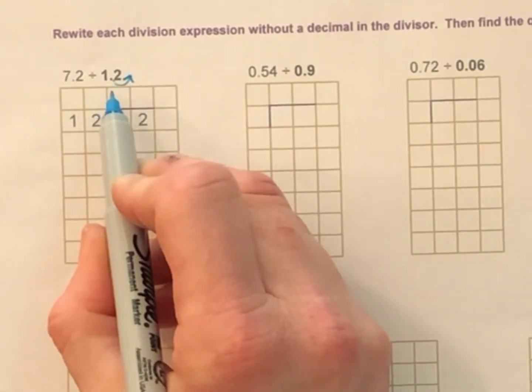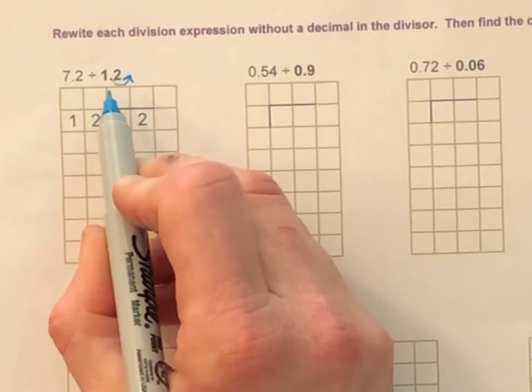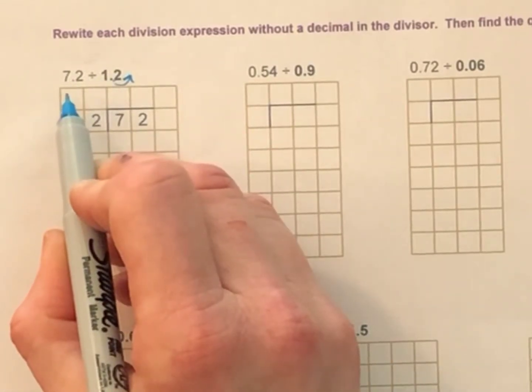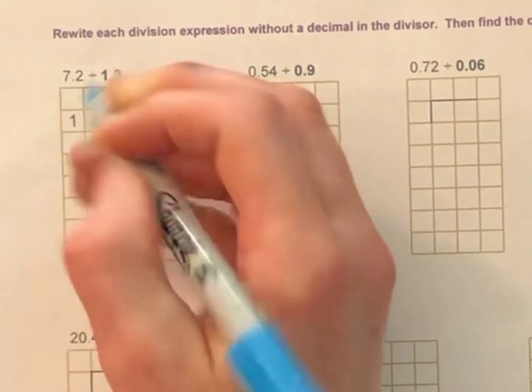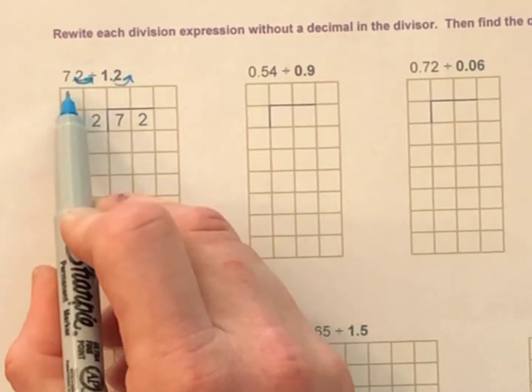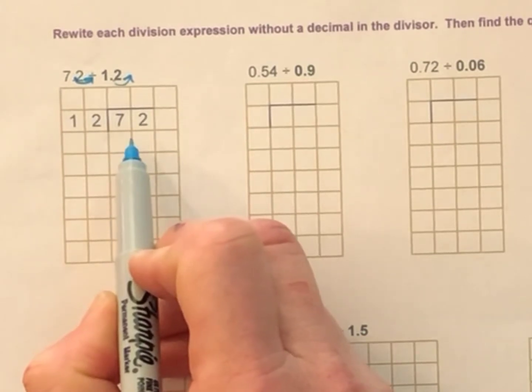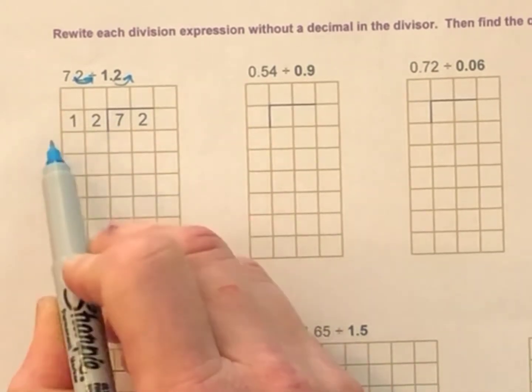But I can't just mess with one problem. That changes the whole thing if I change one number. So I need to also multiply that by 10. So that ends up moving that decimal place over 1. So then I'm left with 12 into 72, 72 divided by 12.